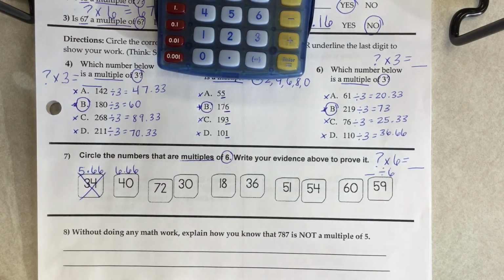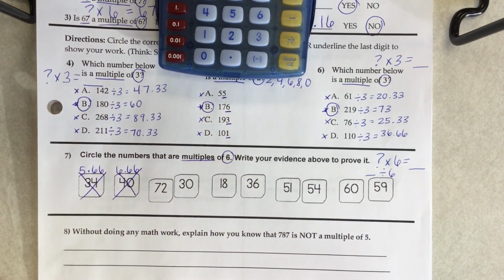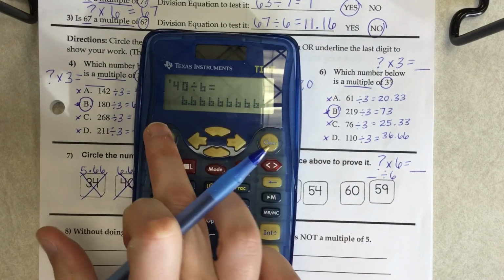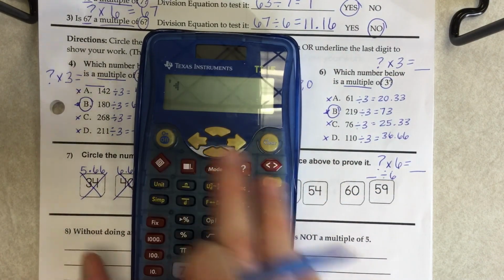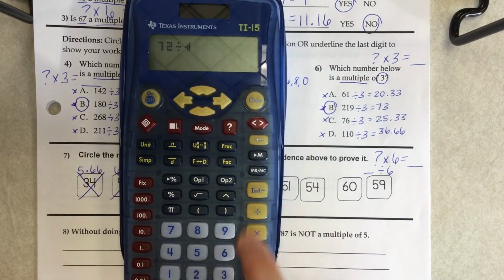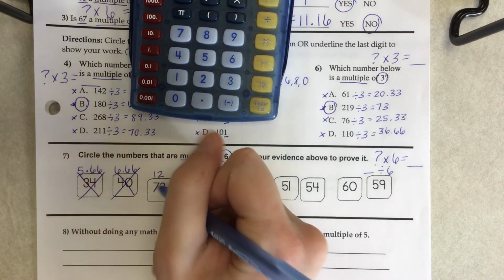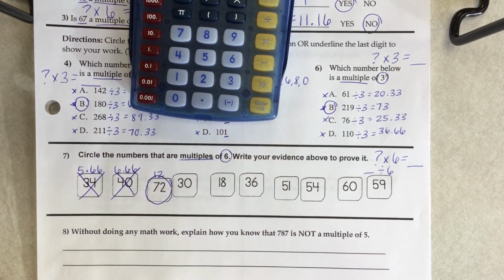6.66. Again, not a whole number. Cross it out. 72. How many times can I count by 6 to hopefully get 72? Inverse operation. 72 divided by 6 equals 12. I put 12 above my 72. That is a whole number, so 72 is a multiple of 6.